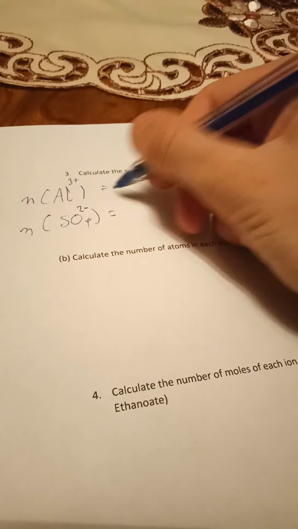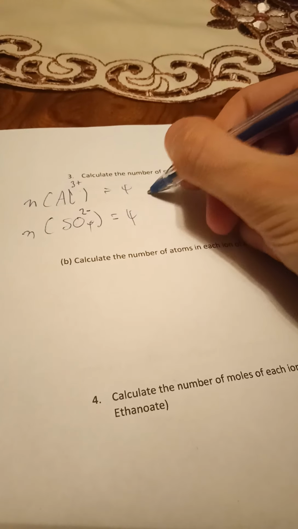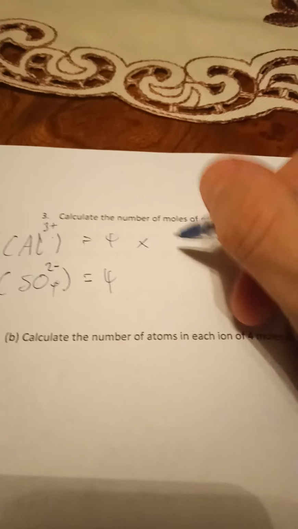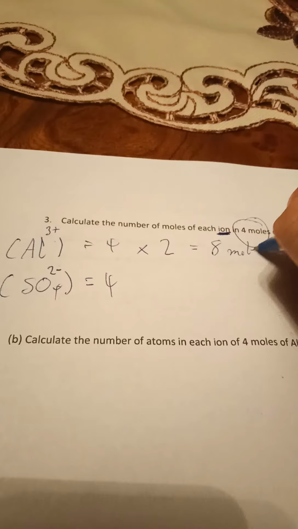Now we do the exact same thing. So we're going to have 4 moles. So we do 4. I have 2 aluminiums there. You see there's 2 aluminiums there. So I do 4 times 2, which is 8 moles.